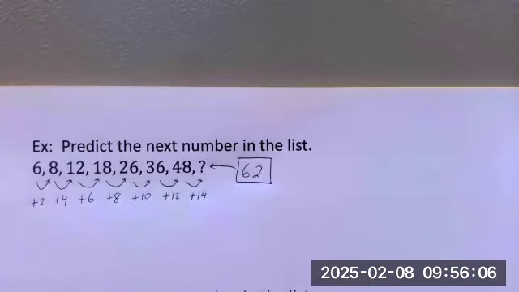So that was a little more difficult than the one before. You never know what it could be. It could be add, it could be subtract, it could be multiply, it could be divide, it could be something else. It could be a lot of different things going on. Anything is fair game with these pattern problems.